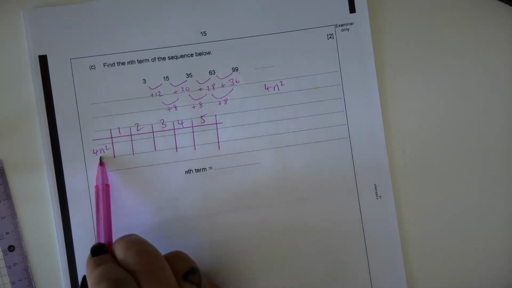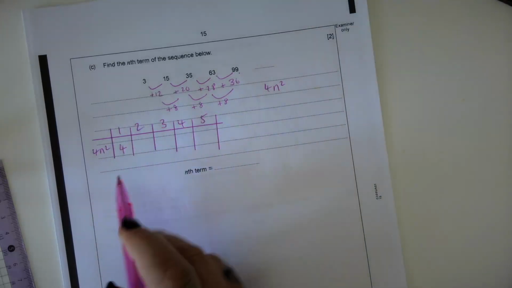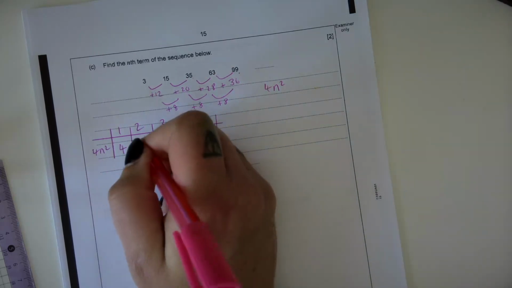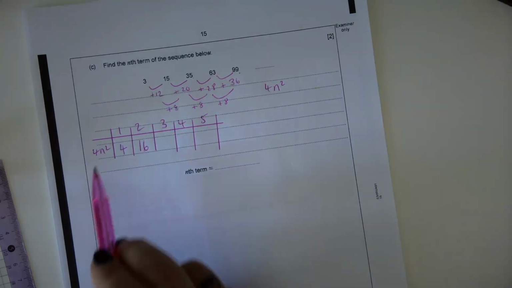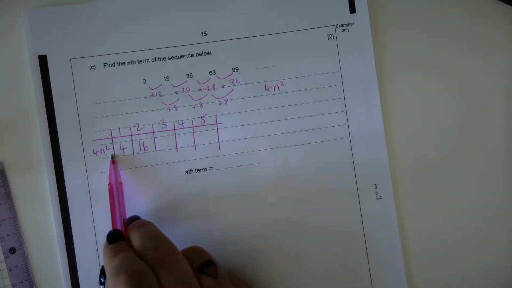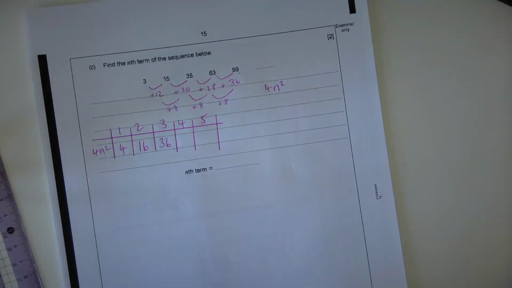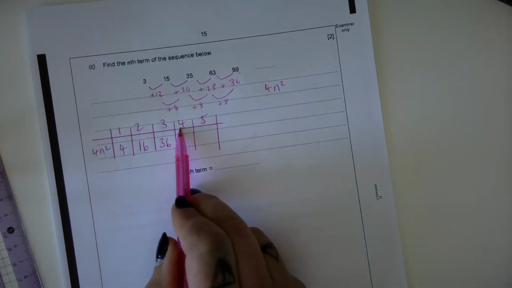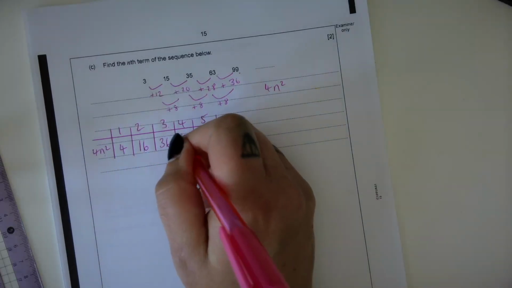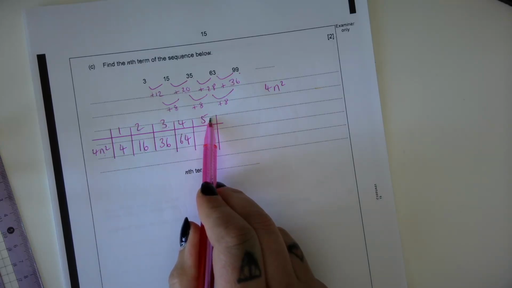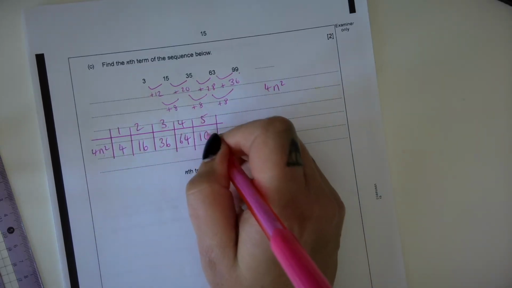When n is 1, 1 squared is 1, multiplied by 4 is 4. When n is 2, 2 squared is 4, multiplied by 4 is 16. When n is 3, 3 squared is 9, multiplied by 4 is 36. When n is 4, 4 squared is 16, multiplied by 4 is 64. When n is 5, 5 squared is 25, multiplied by 4 is 100.